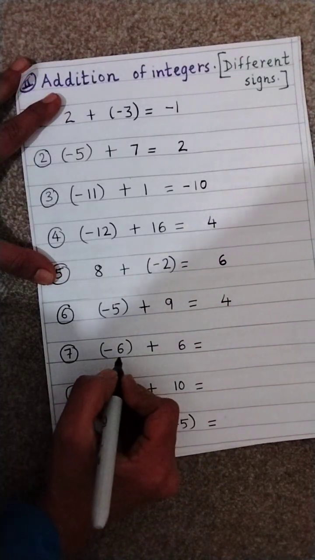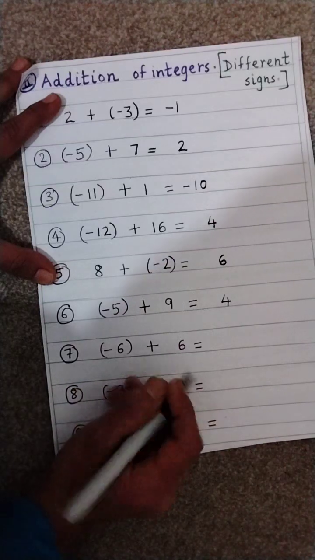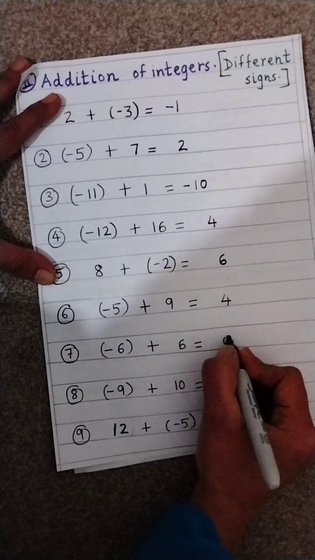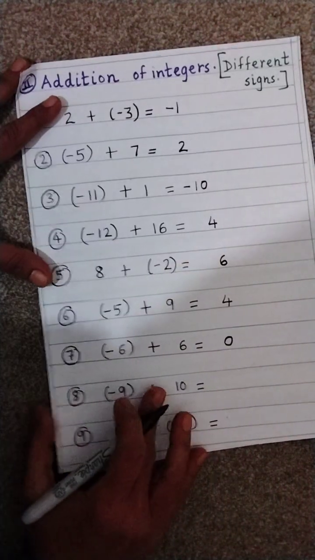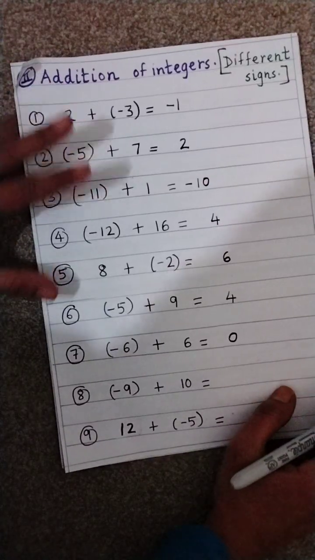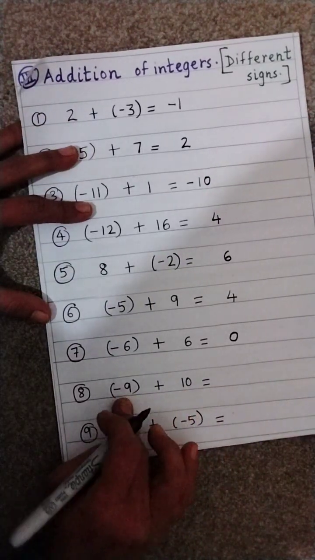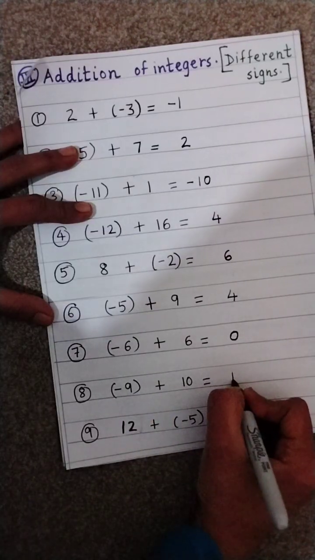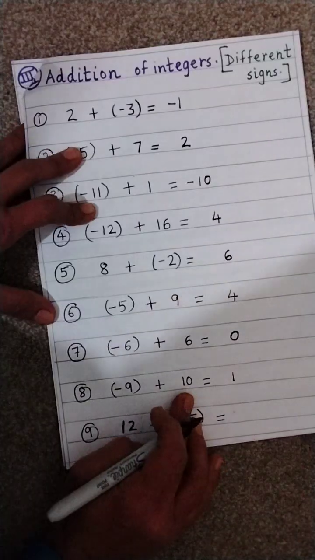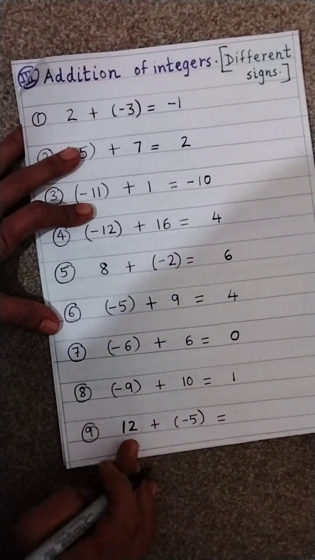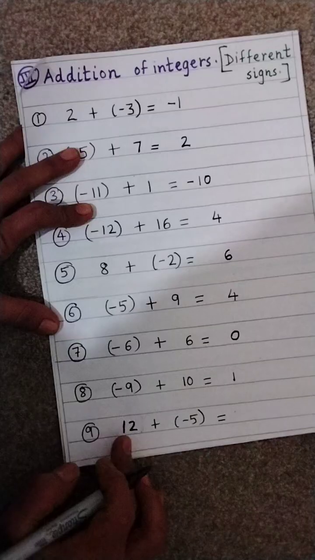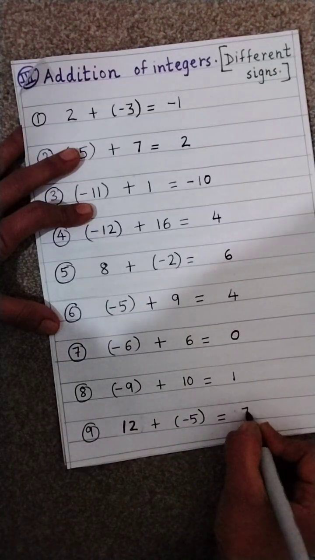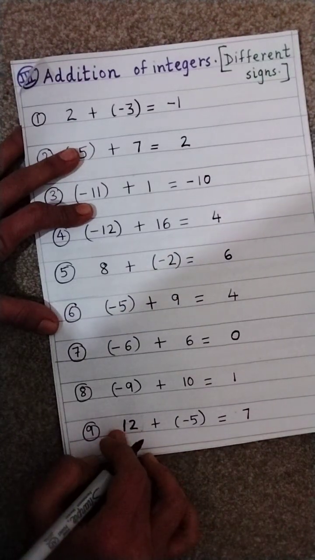Minus 6 plus 6, we subtract. 6 minus 6 is 0. We don't have to put any sign. 0 has no positive or negative sign. Next, 10 minus 9. What we do? We put 1. We keep the sign of bigger integer, that is plus. 12 plus minus 5, we subtract. 12 minus 5 is 7, and we put the sign of bigger number, 12.